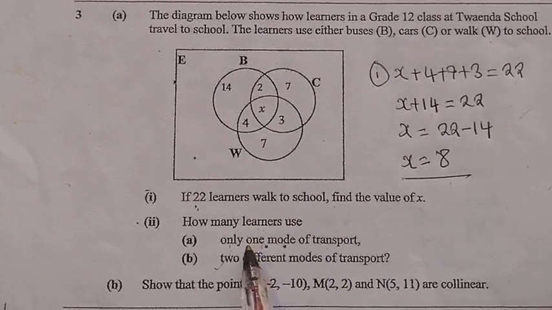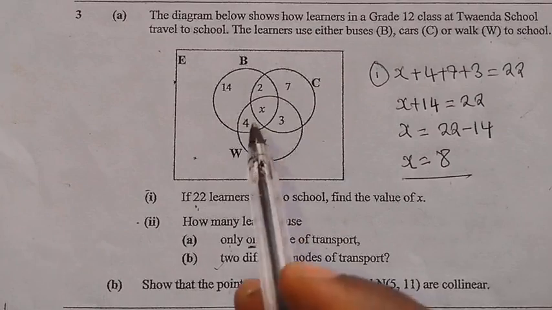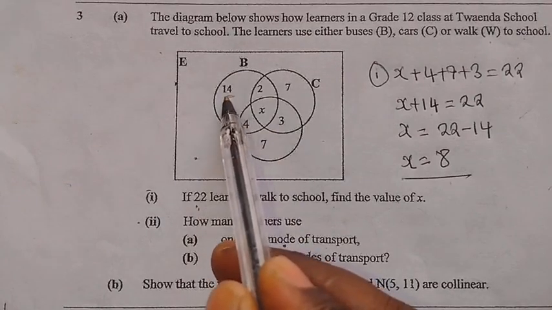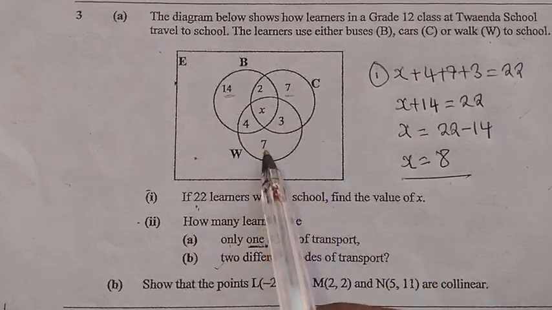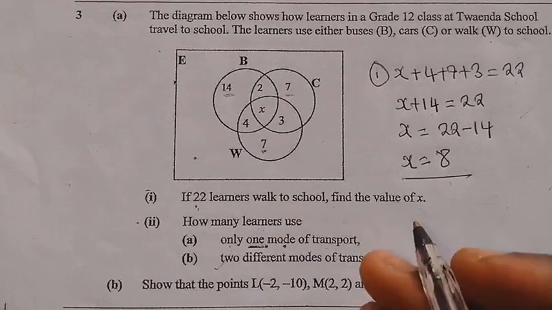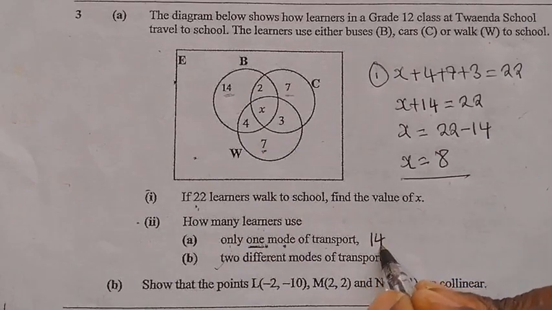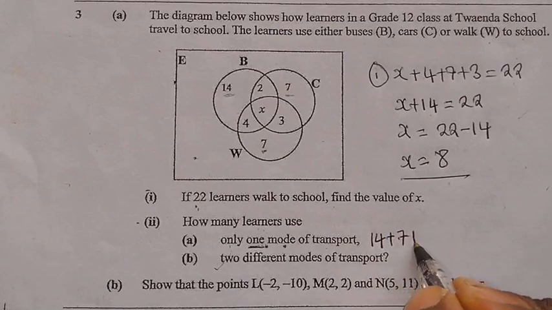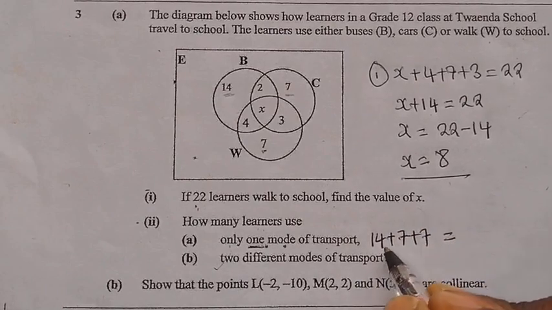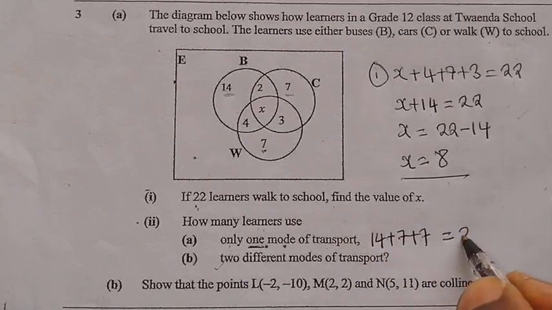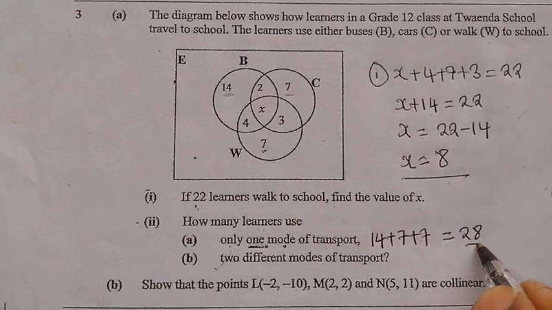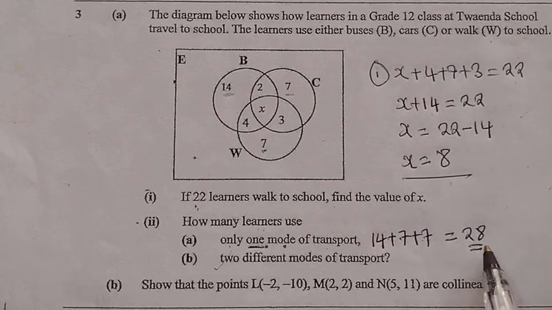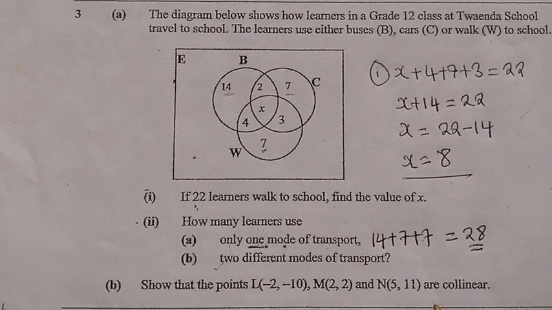Those who are using one mode are 14, 7, again 7. So we add 14 plus 7 plus 7, and we get 28. So the number of learners who only use one mode of transport was 28.